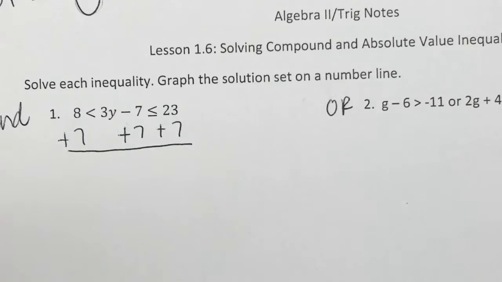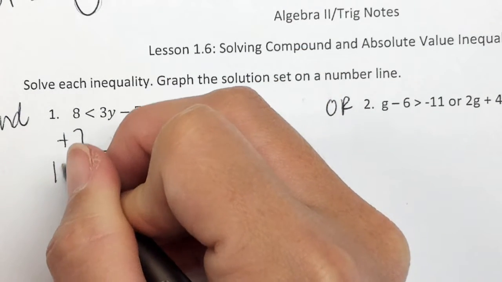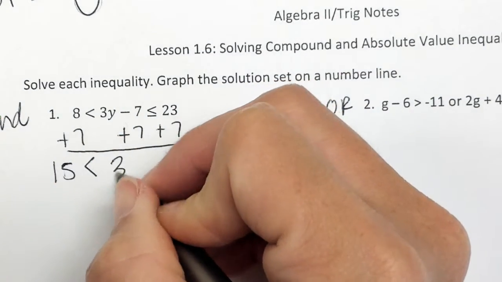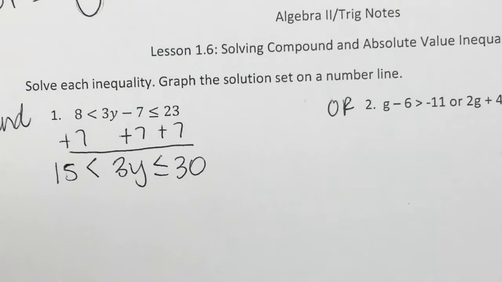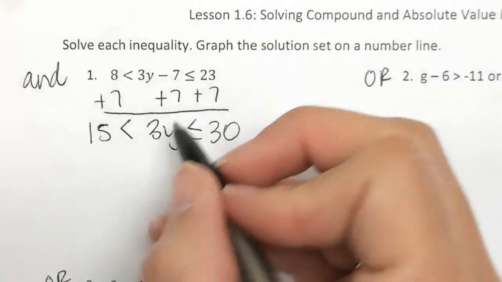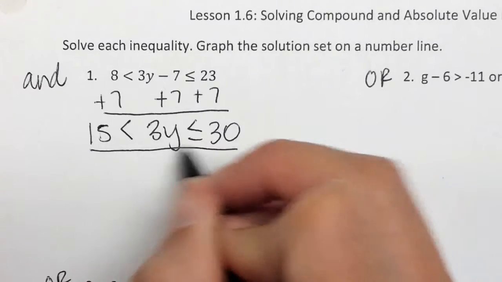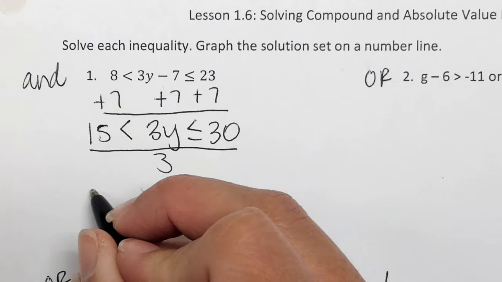So on the left side of this inequality sign, we'll have what? 15. In the middle, what would we have? Just 3y and then 30. Very good. Notice that my inequality signs don't change. When do they change? If you divide by a negative or multiply by a negative. Good. So from here, we just need to do what? Divide by what? 3, just 3. Good, because we're just trying to keep y in the middle. So tell me what that'll give us.